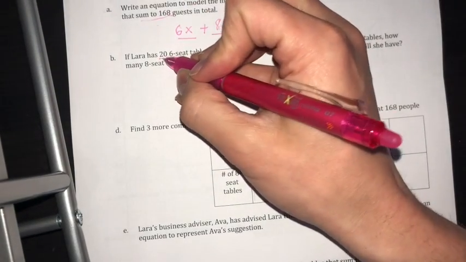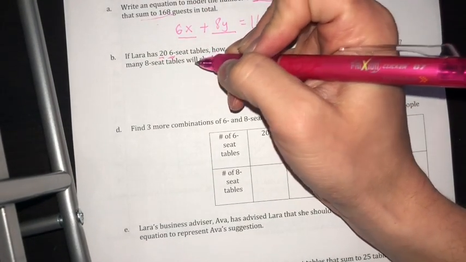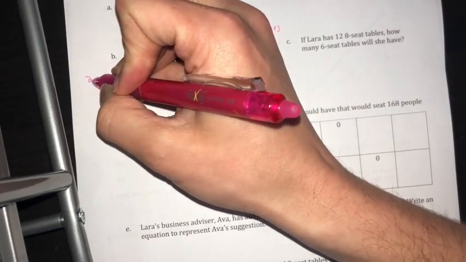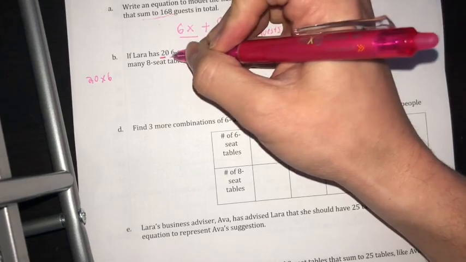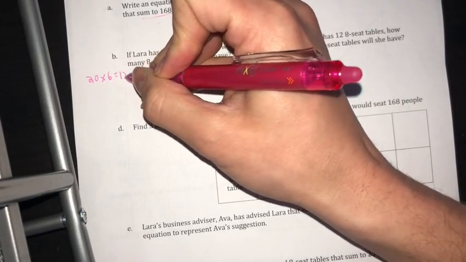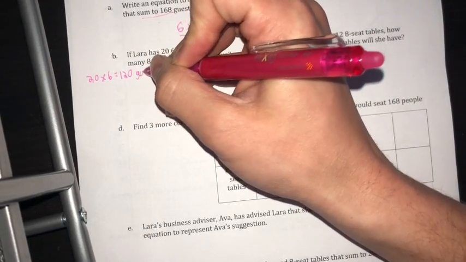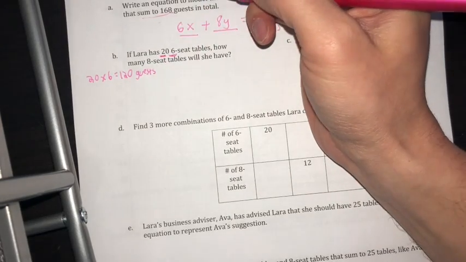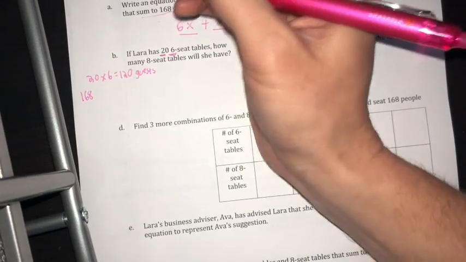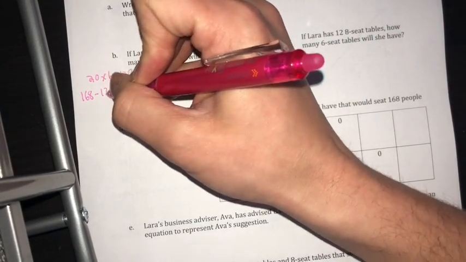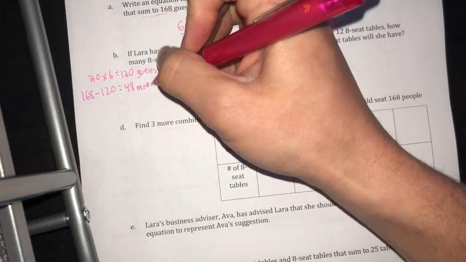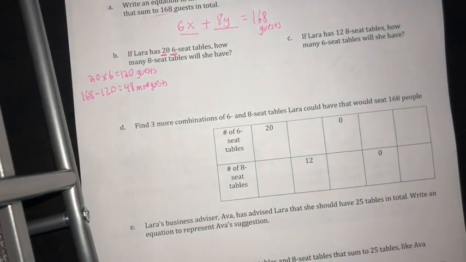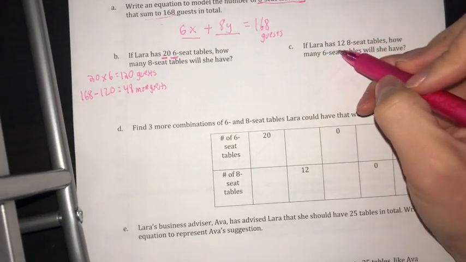So she has 20 6-seat tables. So we know that she has 20 times 6. If I have 20 tables that seat 6 people each, that's 120 guests. We need to seat a total of 168. So if we subtract 120, there are 48 more guests that need to sit at tables of 8.